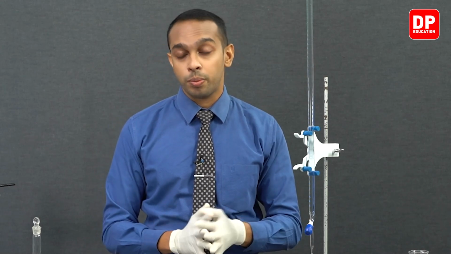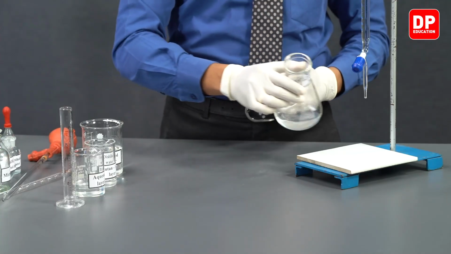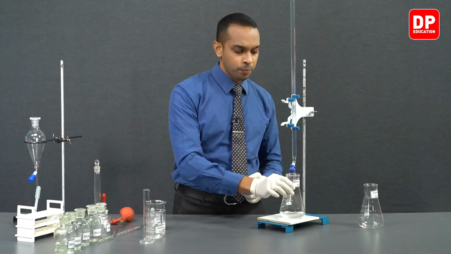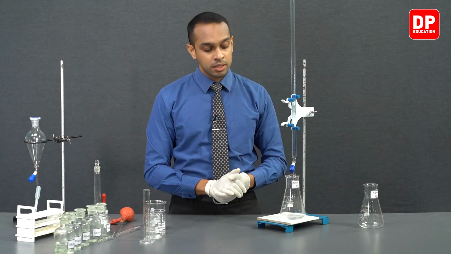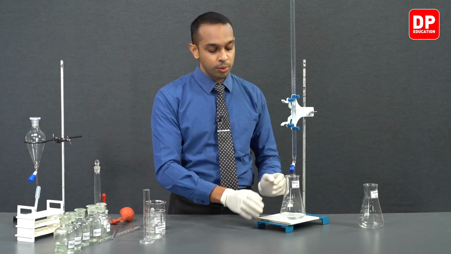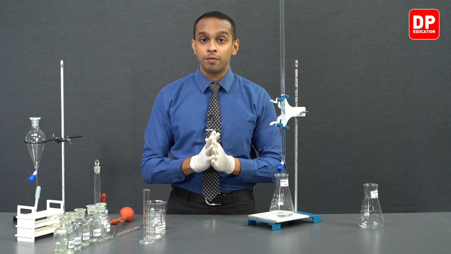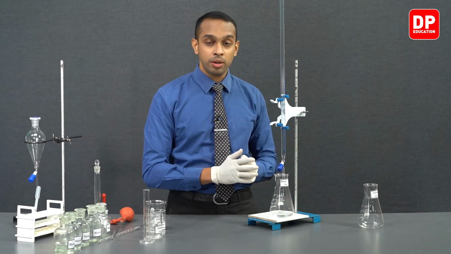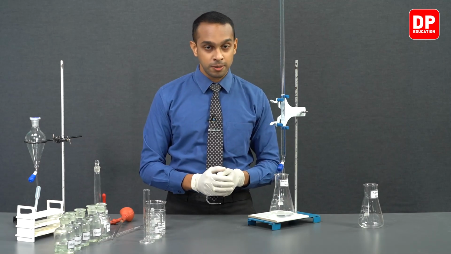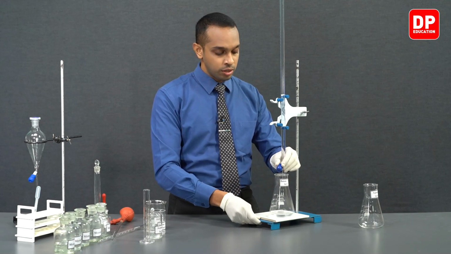We can use it to carry out this titration. We will place this titration flask underneath the burette like so, and by now, students, you should be aware of how to handle a burette and how to carry out titration. So using the correct techniques, we will be carrying out this titration.